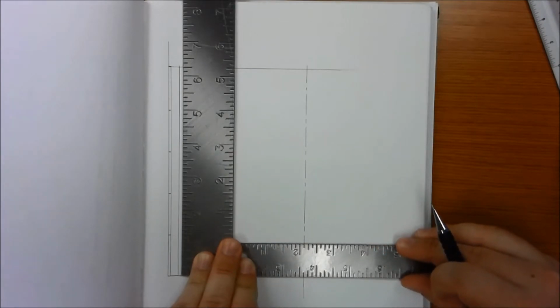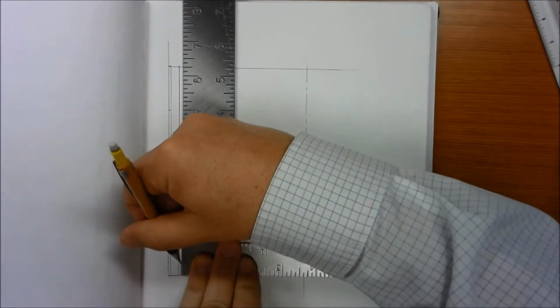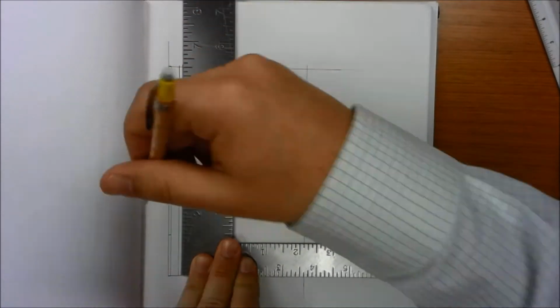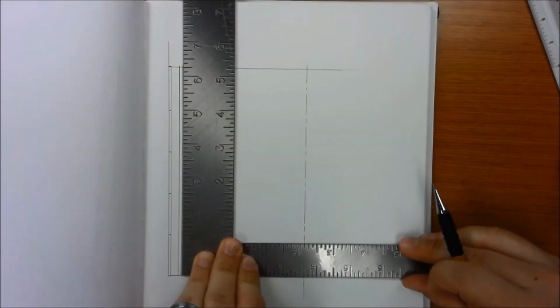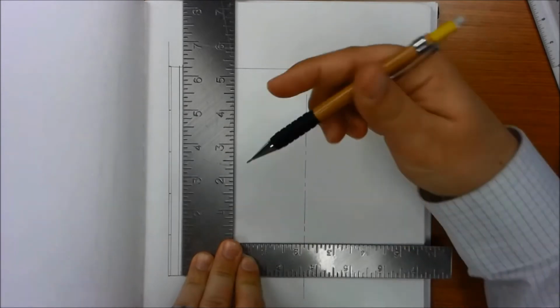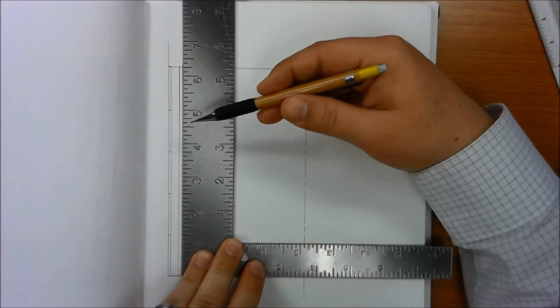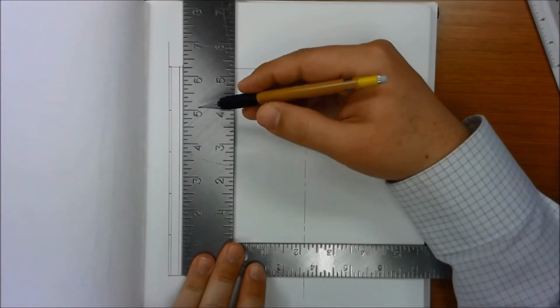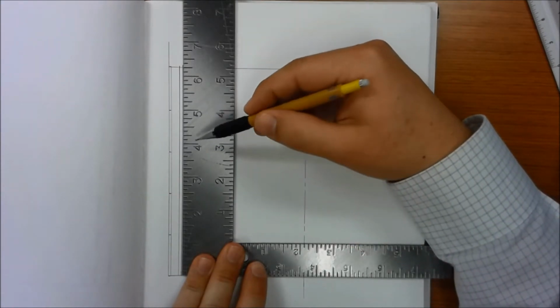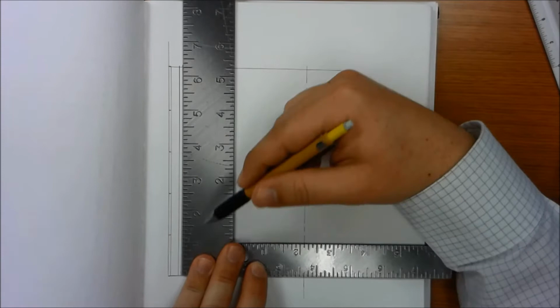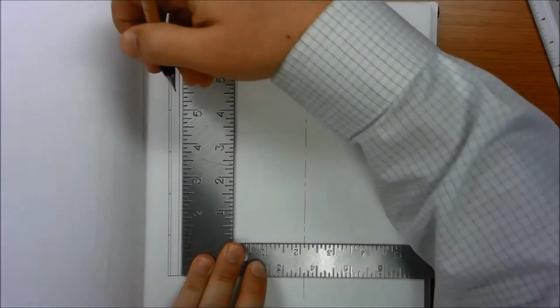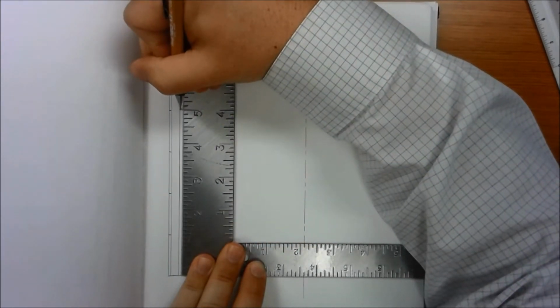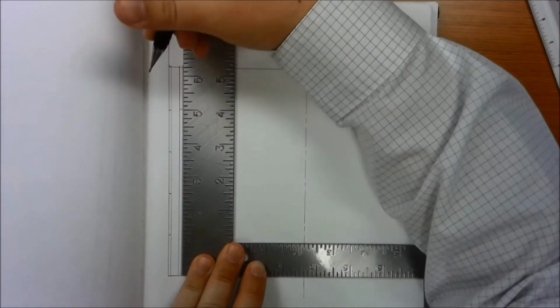Another one just parallel to that. And if I'm looking at my ruler, I'm going to go up 5 inches. Because remember, the column height is 10D, 10 diameters. And if one diameter is every half inch, I'm going to do the math, and I'm going to go up to 5 there.